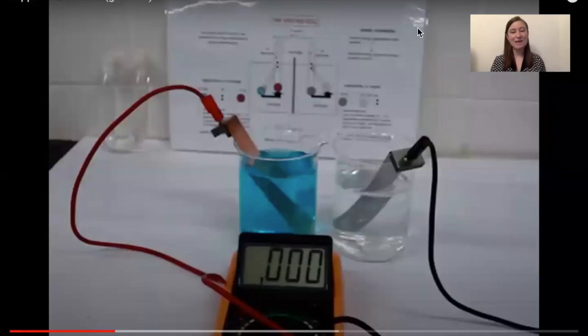All right, so I've pulled up a video that has an example of a voltaic cell. Notice that in this setup, we've separated out our two half reactions, the oxidation half reaction and the reduction half reaction. We have a copper strip inside a copper sulfate solution, and a zinc strip inside a zinc sulfate solution. You always keep a strip of the same type of metal inside its own solution.